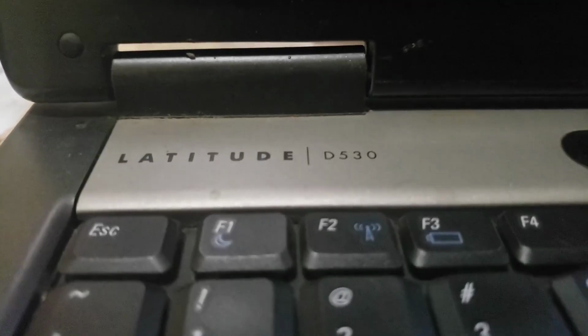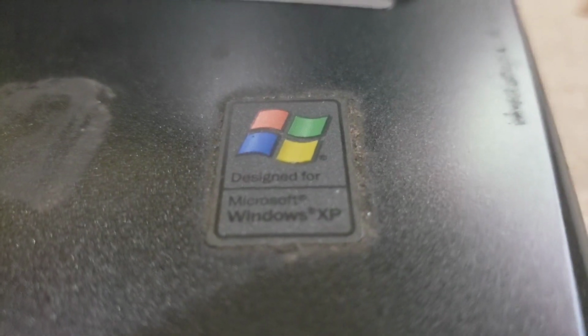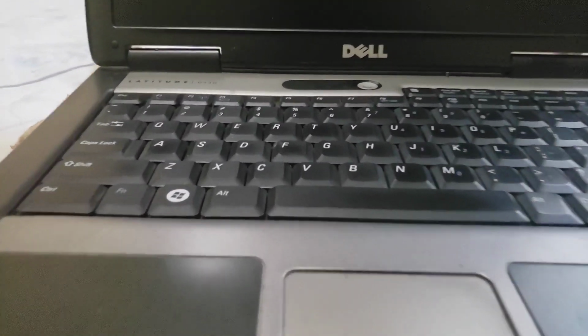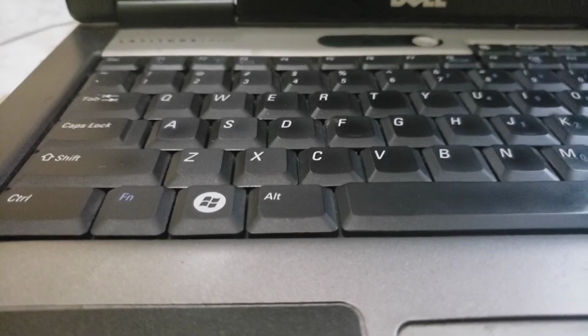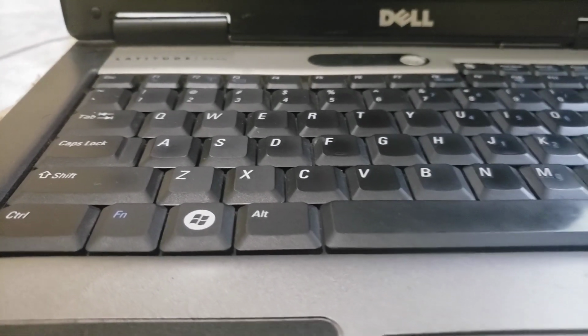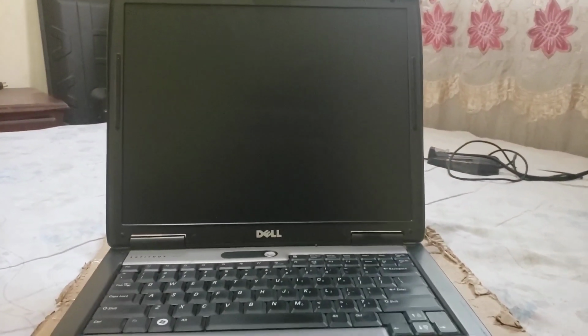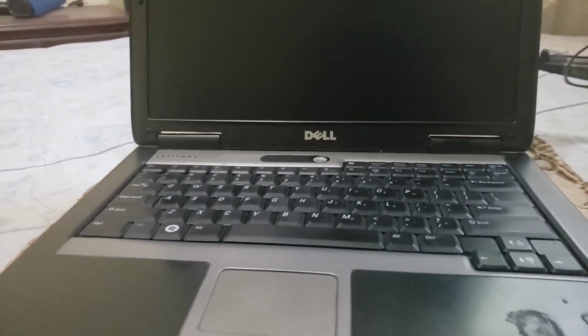So I found an old computer lying around the place, a Latitude D530. It used to run Windows XP back in the day. This computer has a Core 2 Duo processor and 2 gigs of RAM. A computer like this can't run the latest Windows 11, so in Windows terms, this computer would be obsolete.